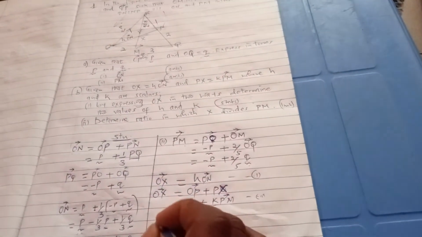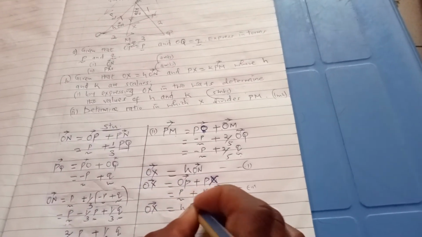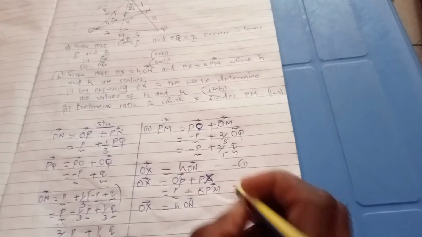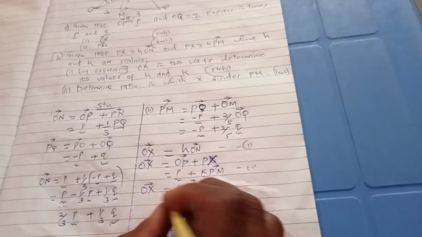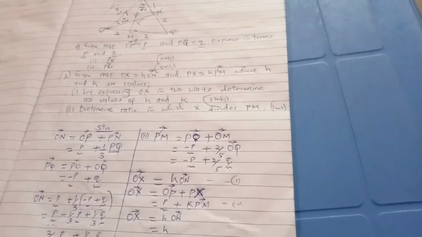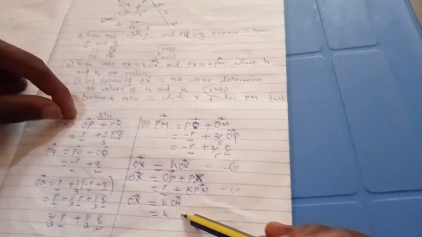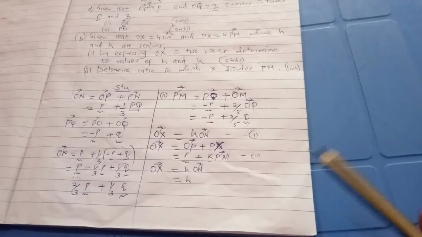So route 1, OX, is equal to H of ON. But the good thing about vectors is that what you'll be using here, you have already found in the first part of the question, so you don't have to toil to look for it again.